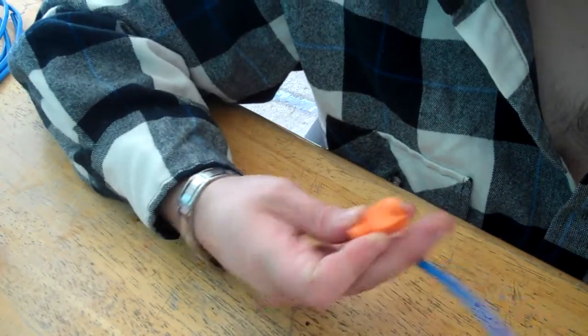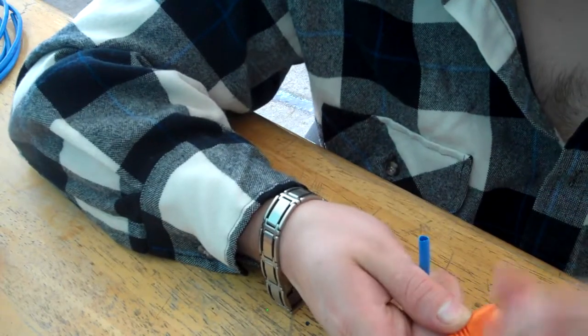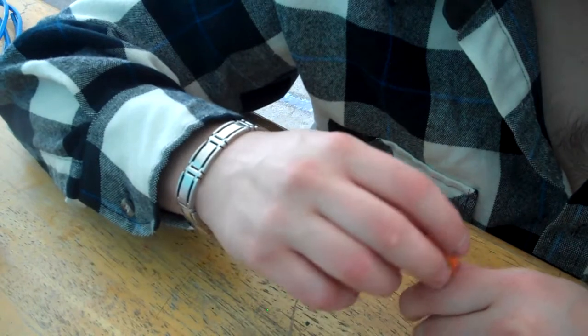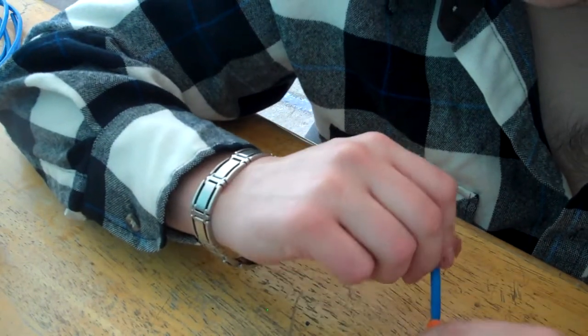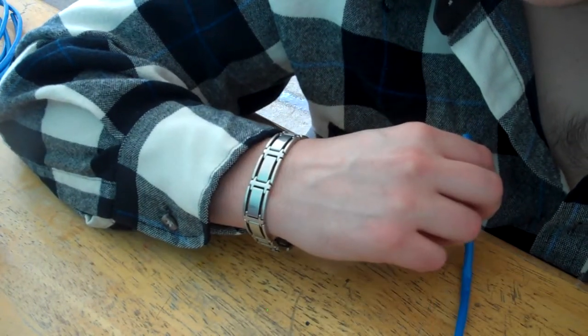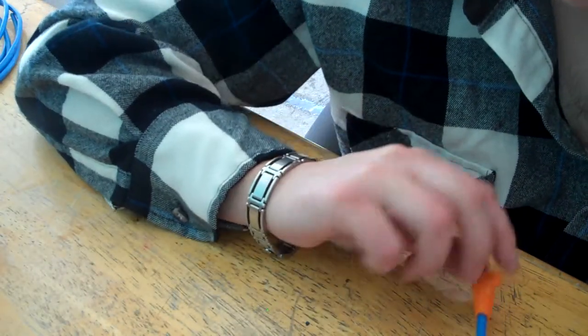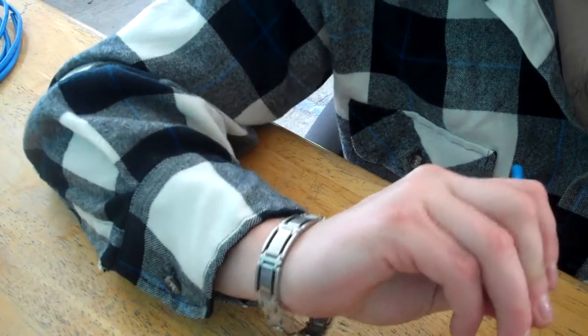So, I'm going to say that this is my crossover, or straight through. Have you been paying attention? That's right, this side is straight through. And that is why I've grabbed an orange.